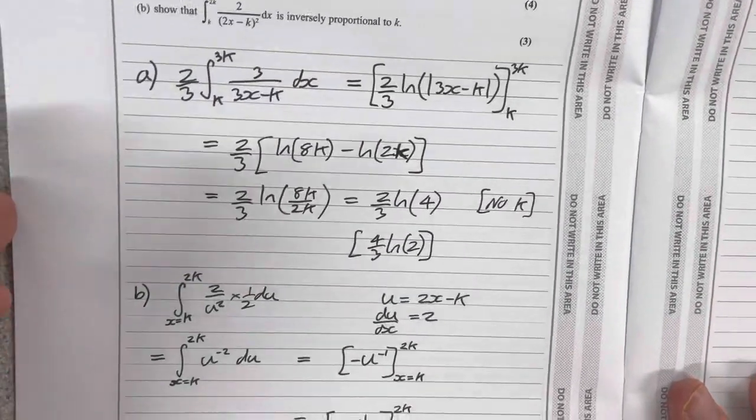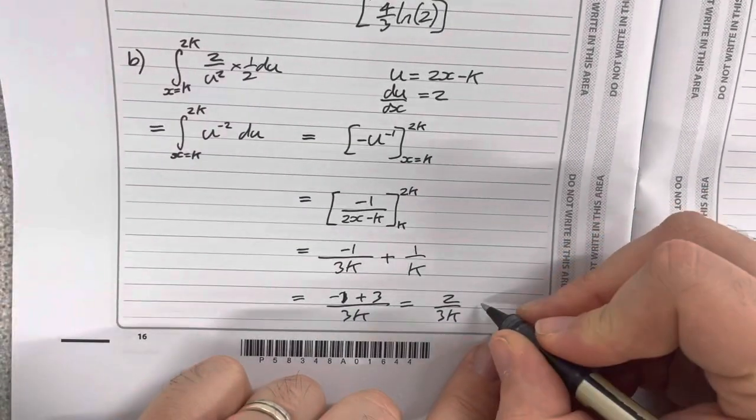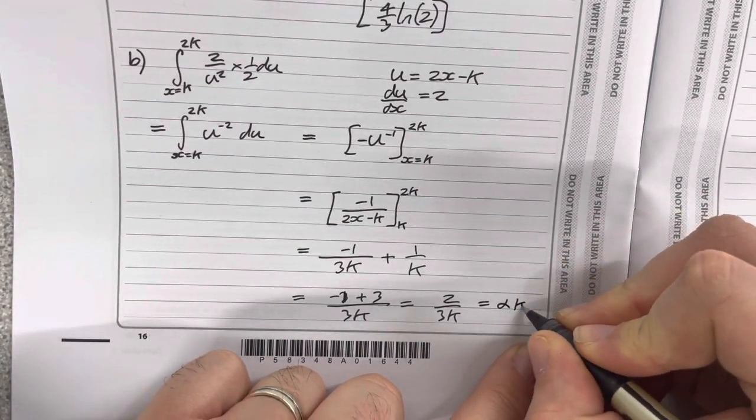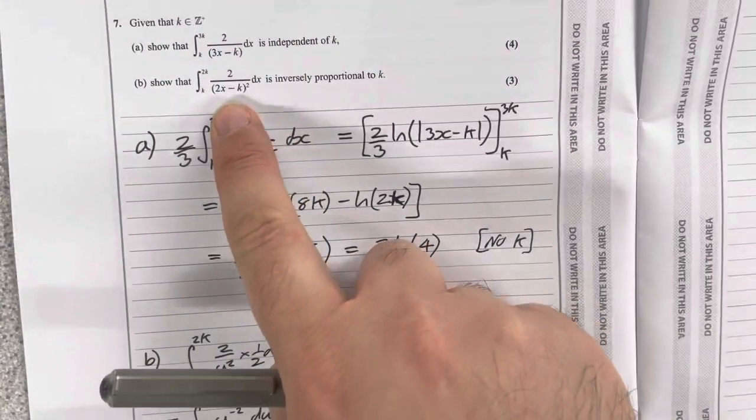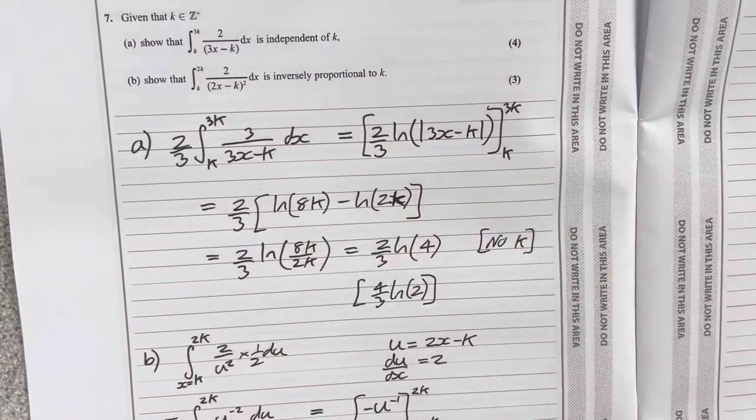Okay, so that proves it, which is something times k to the minus 1. So this integral is inversely proportional to k, as the question suggests.